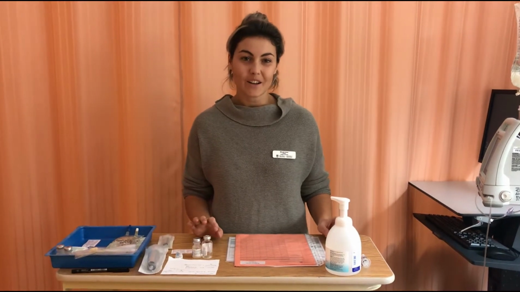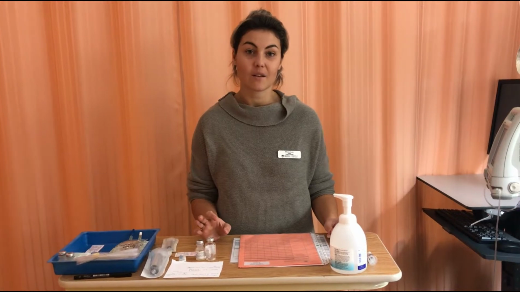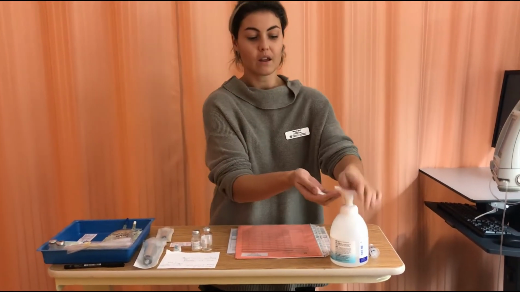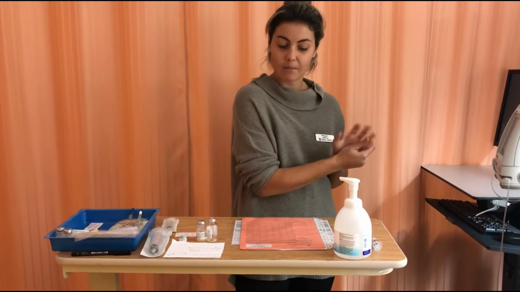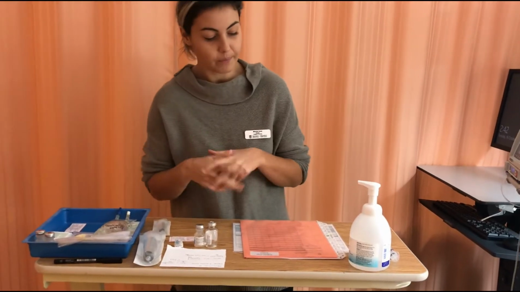Hi there, my name is Miranda Under and I'll be demonstrating how to reconstitute an IV medication and administer it through the CIVA pump. So I'm going to start here with just a little hand hygiene and then my first med check. So I have penicillin here.